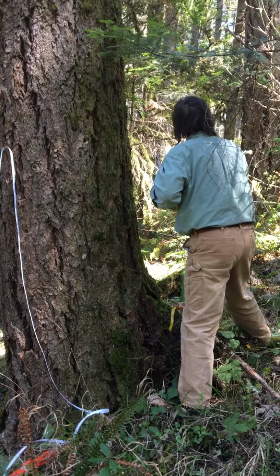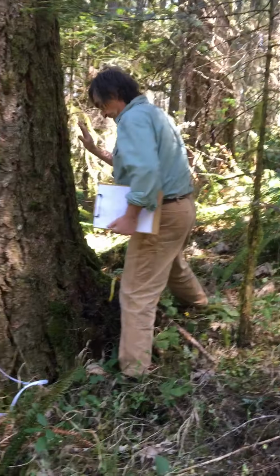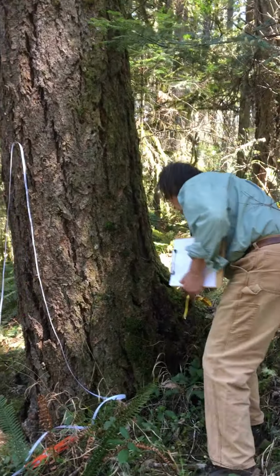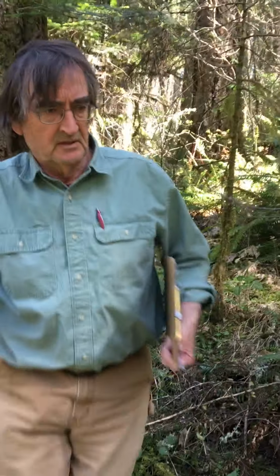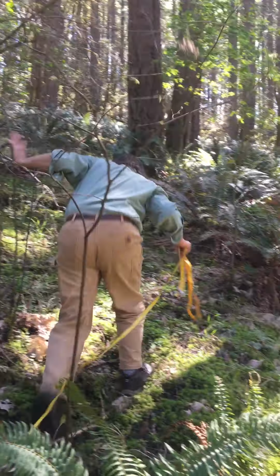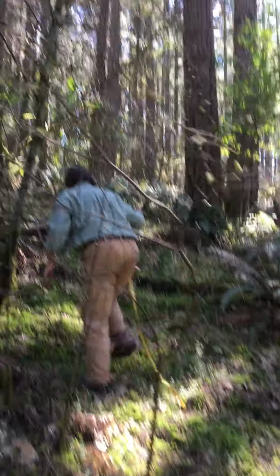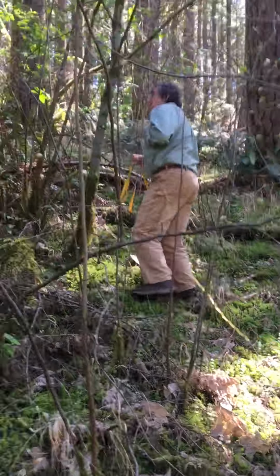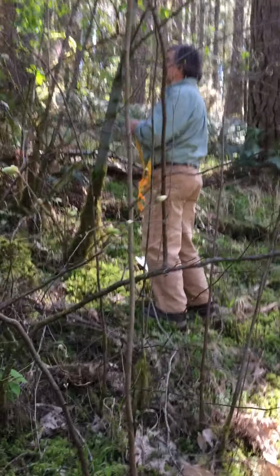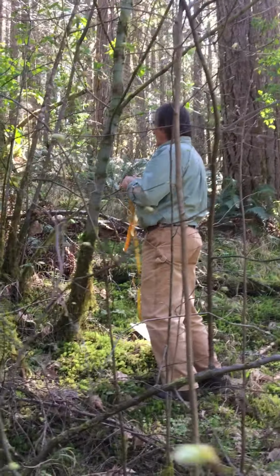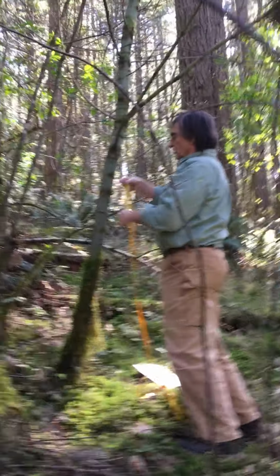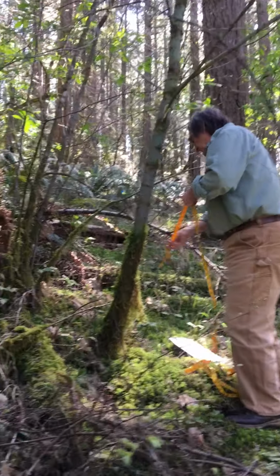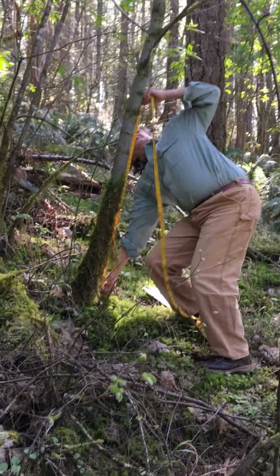Now, some of the smaller trees. See if we've got one handy. How about that one? Let's have a look over here. We'll just do the same thing. If there's something in the way at our height, then we'll just go a bit above or below it. And because it's small, there's not much difference.